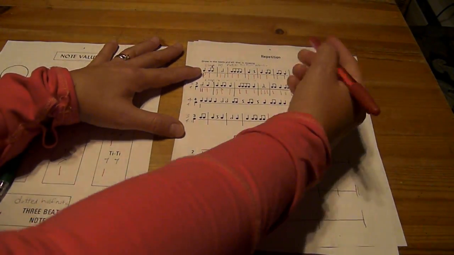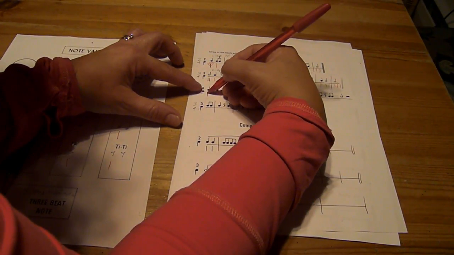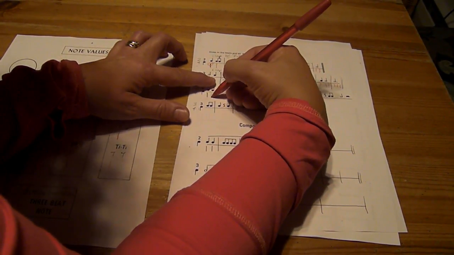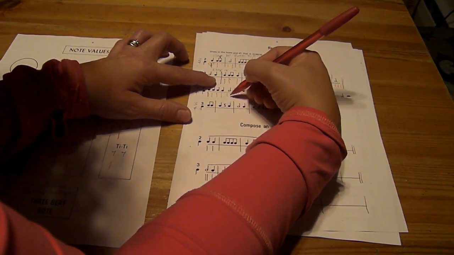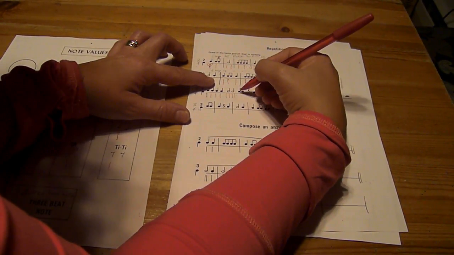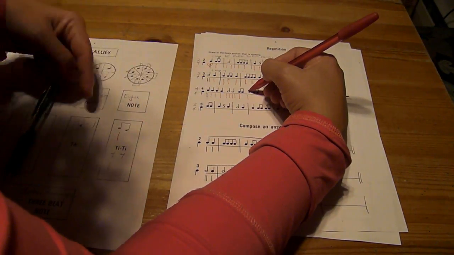Let's see if we can do this. Say the rhythm while marking in the beat. Ready, go. Ta, ta, ta, ta, ta. 2 beats. Ta, 2 beats. Ti gets 1. Ti, ti, rest. Rest gets a silent beat.